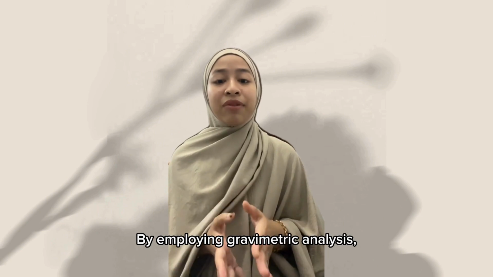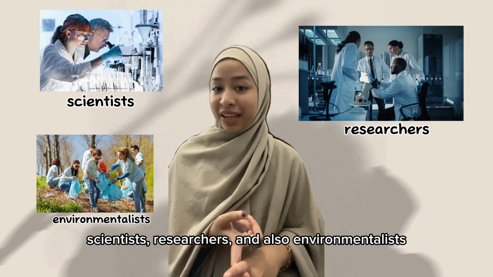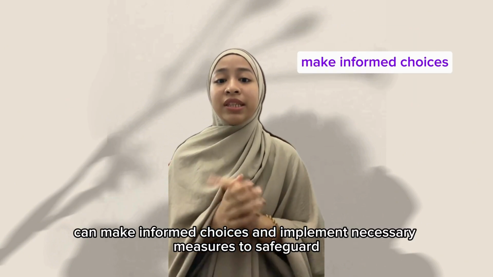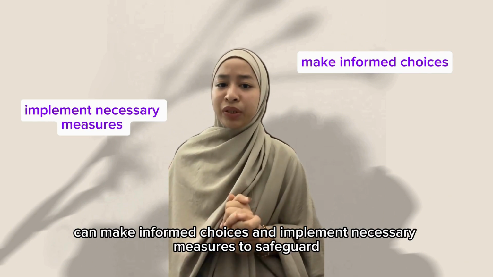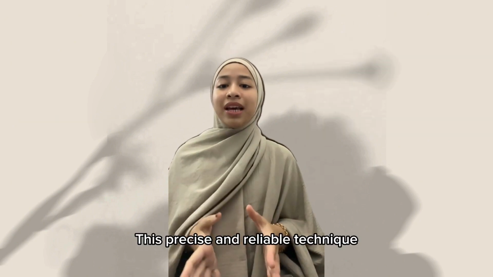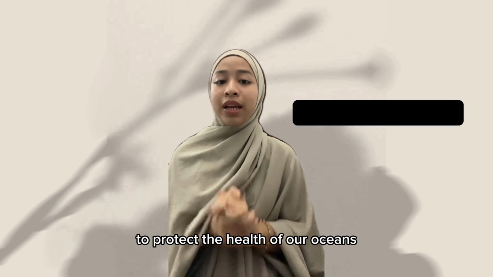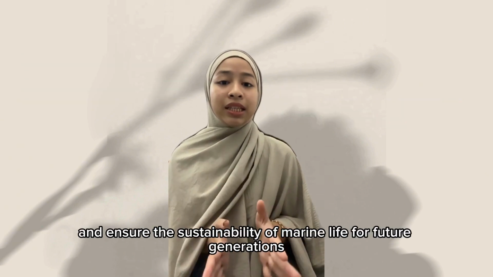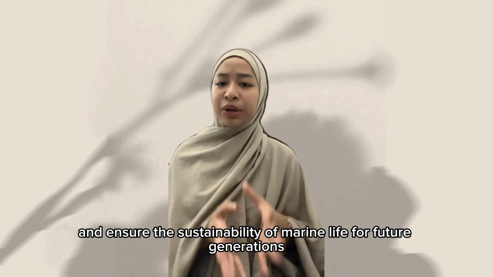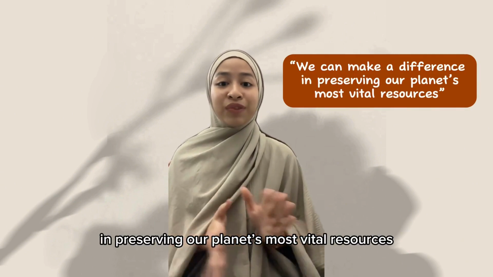By employing gravimetric analysis, scientists, researchers, and also environmentalists can make informed choices and implement necessary measures to safeguard and conserve marine ecosystems. This precise and reliable technique is crucial in our ongoing efforts to protect the health of our oceans and ensure the sustainability of marine life for future generations. Together, we can make a difference in preserving our planet's most vital resource.